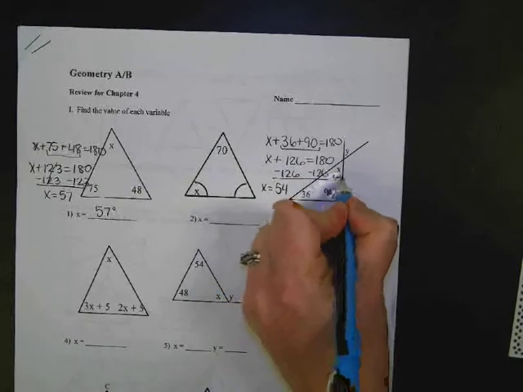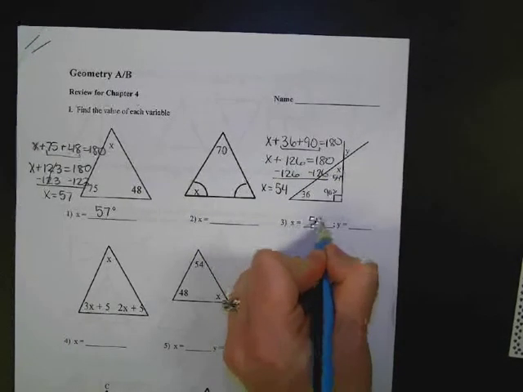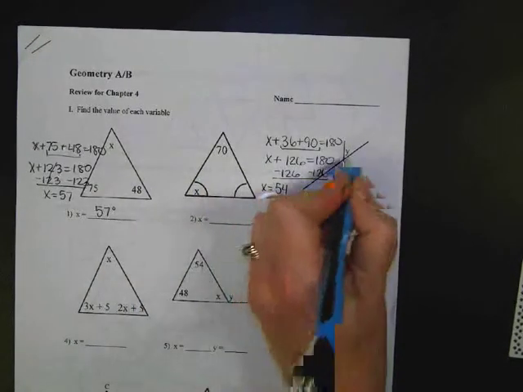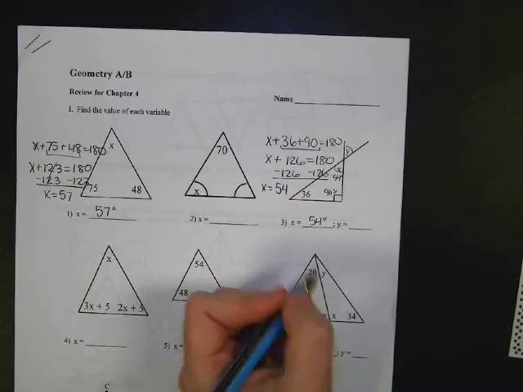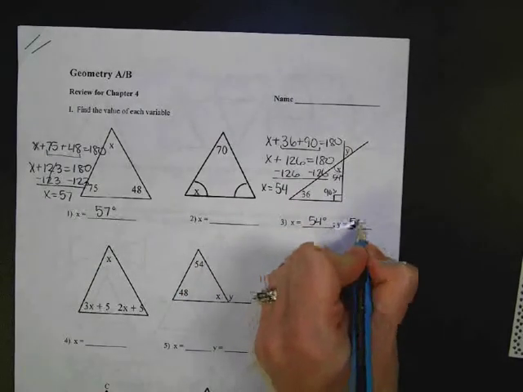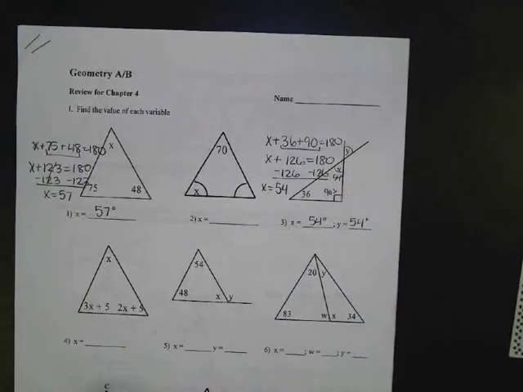Since x is 54 degrees, x and y are vertical angles. Vertical angles are always going to be congruent, so y would also be 54 degrees.